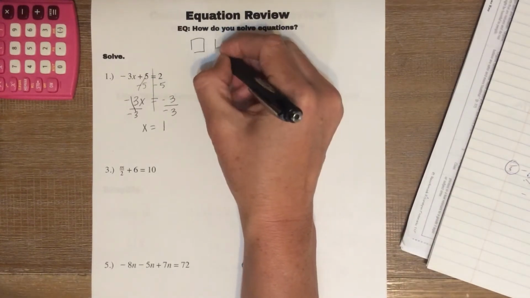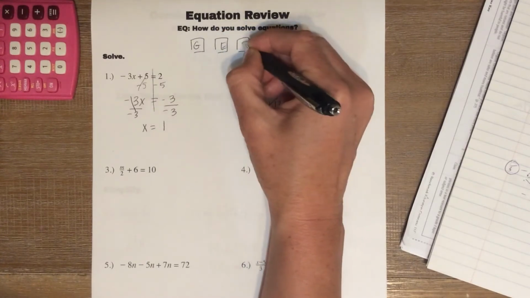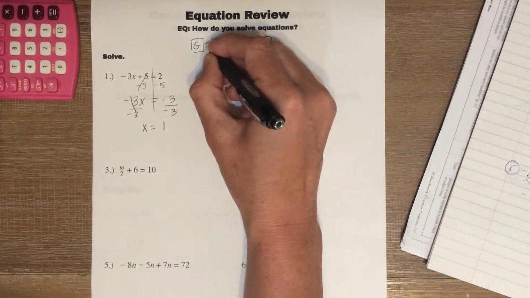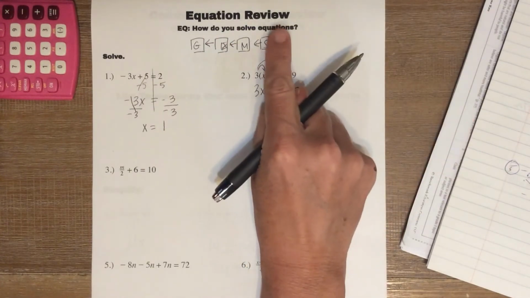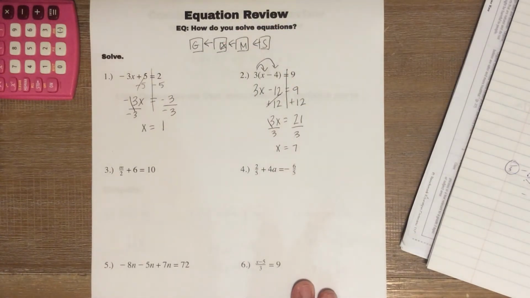To remember this, thinking about math, we did a lot of grouping symbols, exponents, multiply, divide, add or subtract. But when we solve things, we work backwards. One step, and then we use that here for our 2-step equations.